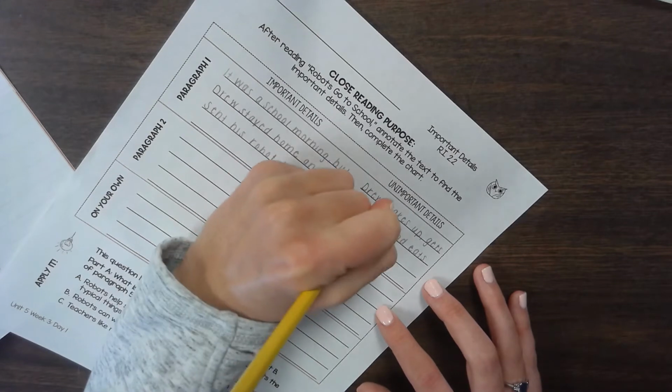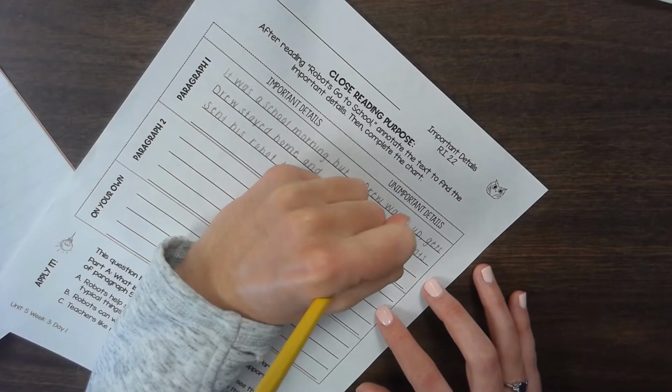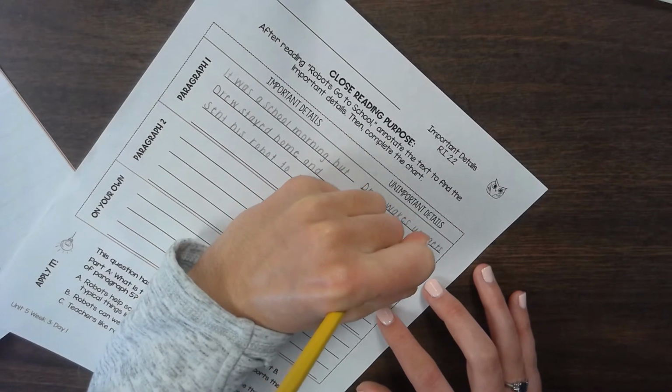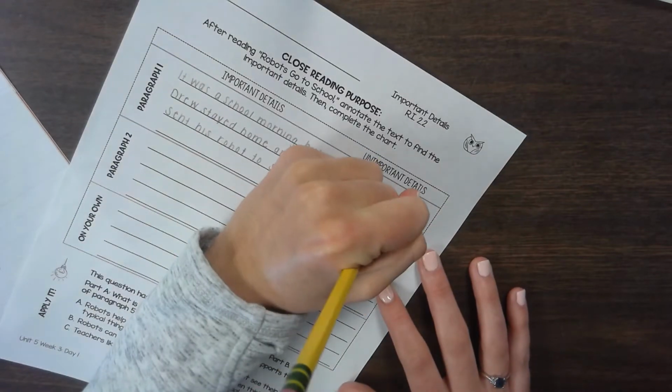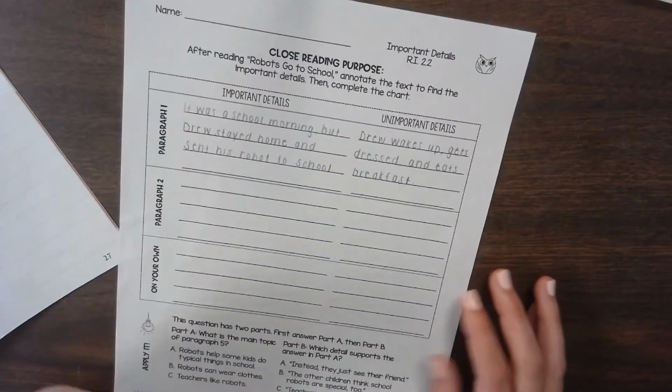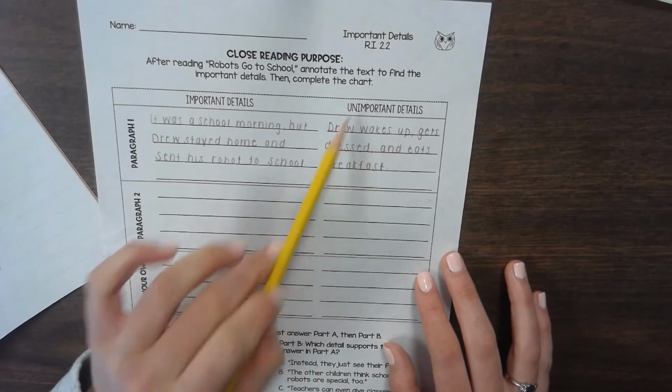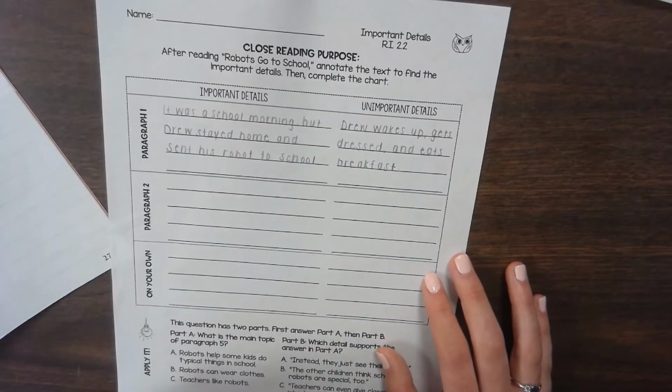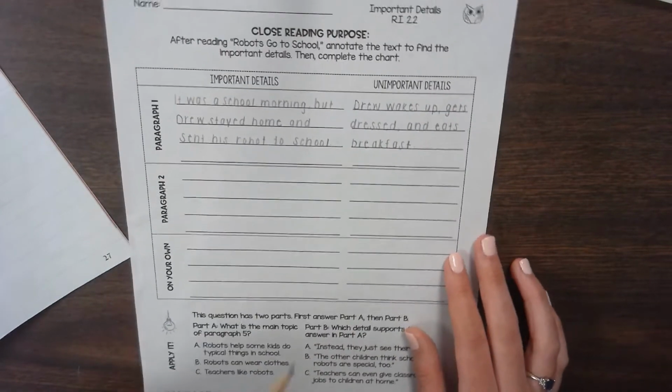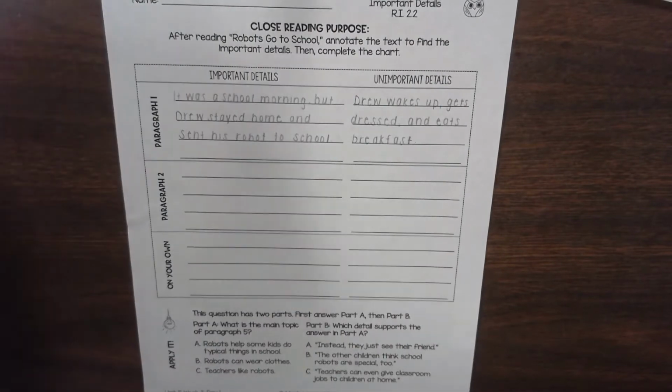The reason that these details are unimportant is because it's not going along with the main idea of the text. The main idea of the text is the robot. None of this mentions the robot. It's just extra. Let's read paragraph 2.